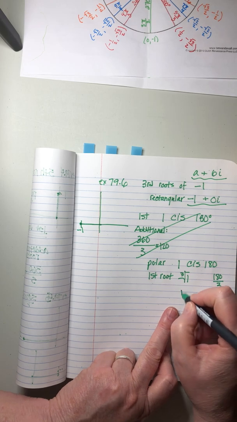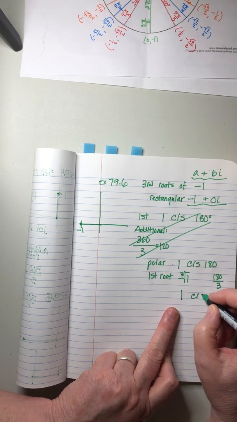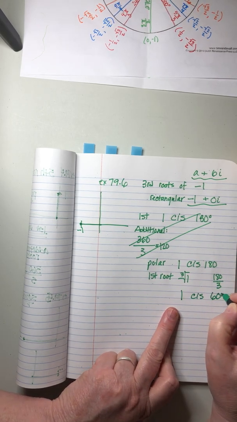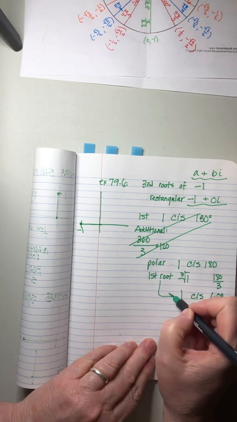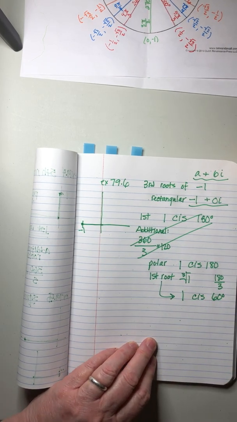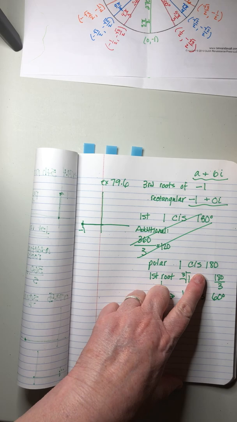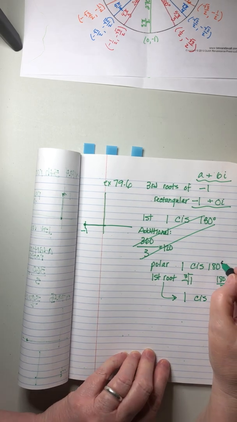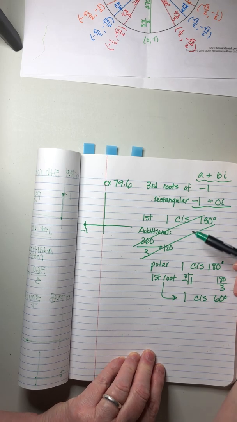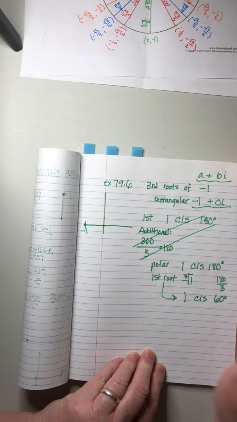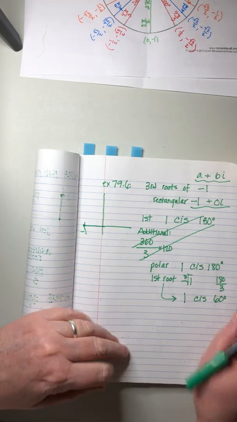Okay, the cube root of 1 is 1, and the angle is 60 degrees. That's the first root. Does that make sense? I skipped this step of finding the first root. I just went straight. I took my polar coordinate and I used that as if it were the first root, but that's not right. This is correct.